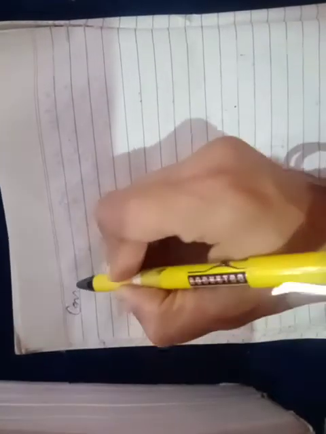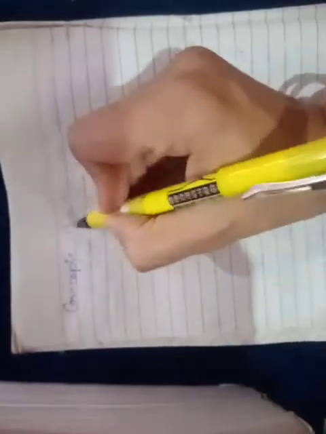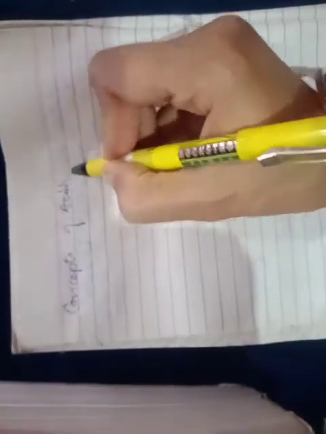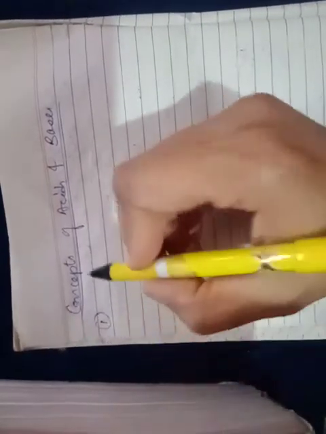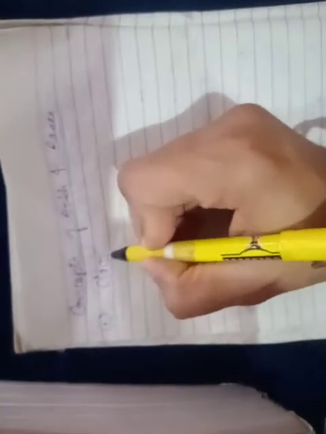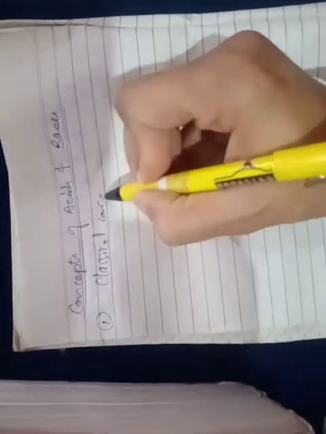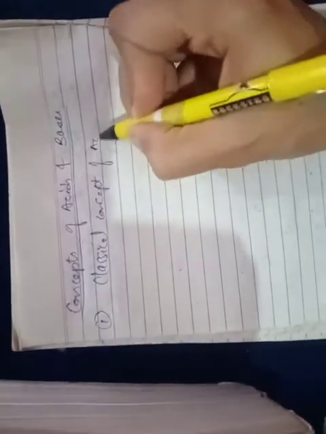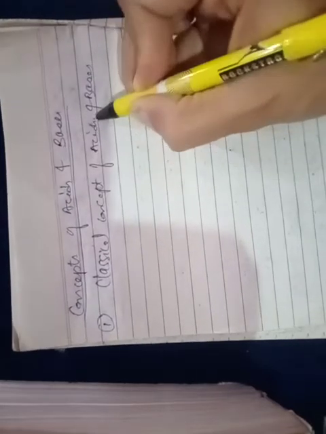Next is the various concepts of acids and bases. We have four different concepts of acids and bases. First of all, we will discuss the classical concept of acids and bases. We have also discussed this classical concept in the previous classes.